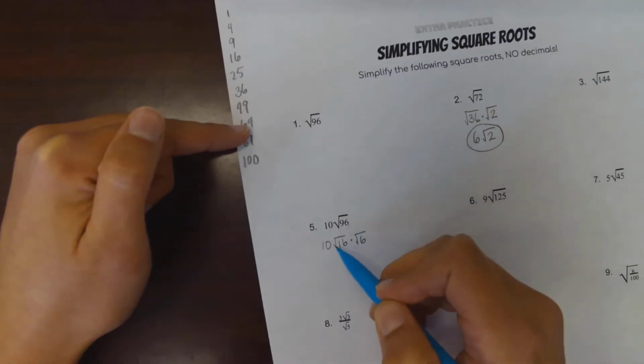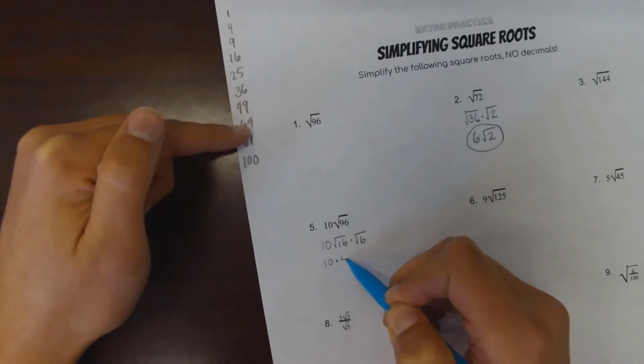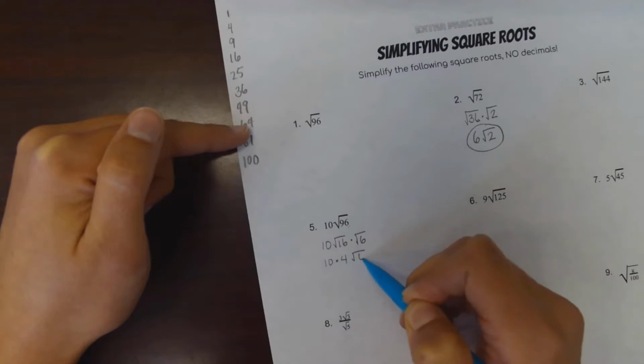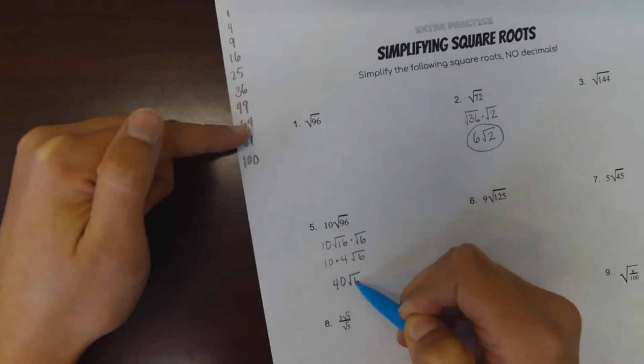And then the square root of 16 is 4. So when this 4 comes out, it's going to multiply to this 10. And this is not a perfect square, and it stays in. So my final answer will be 40 root 6.